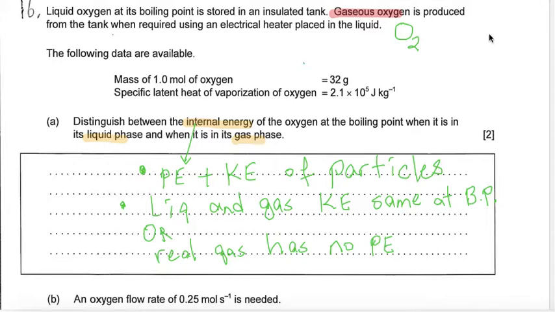But if you do know oxygen as an atom, it has a mass per mole of 16 grams, but we're given 32. So you might get confused if you know oxygen has a molar mass of 16, but it is given as 32 because of this detail. Again, do you have to know that oxygen gas is an O2 molecule? No, not really, as long as you use this information correctly. We are given 1 mole of oxygen is 32, and we're given the specific latent heat of vaporization. So this is LV.